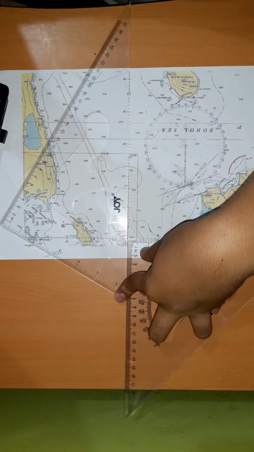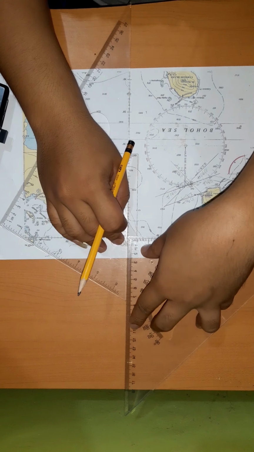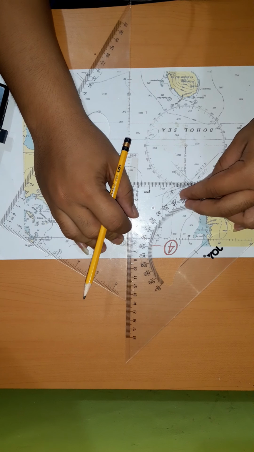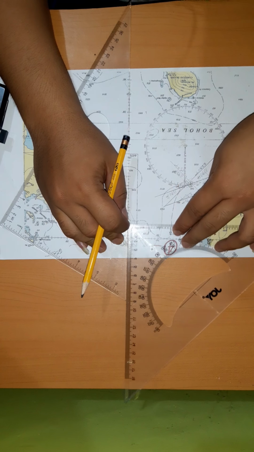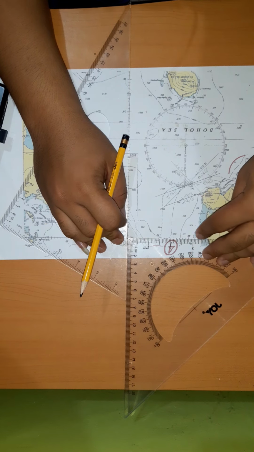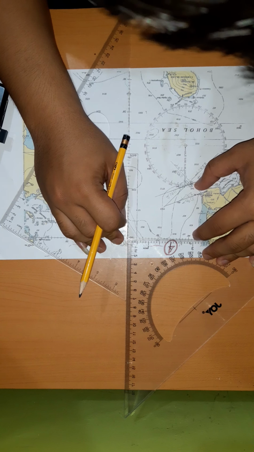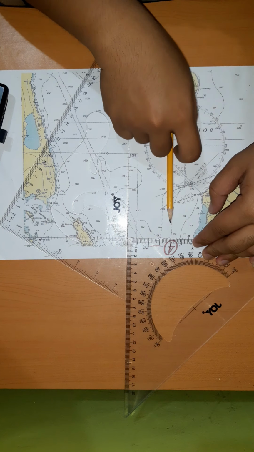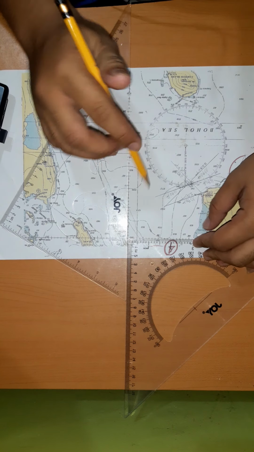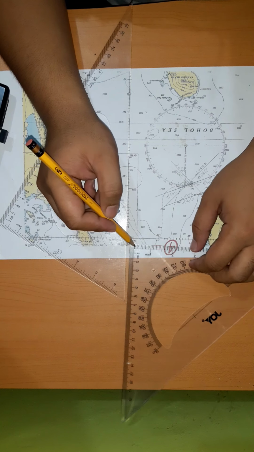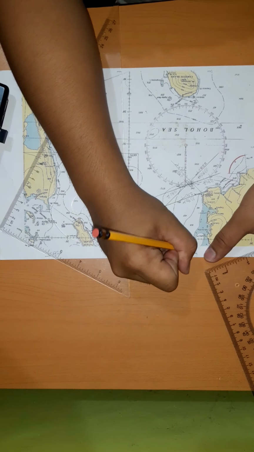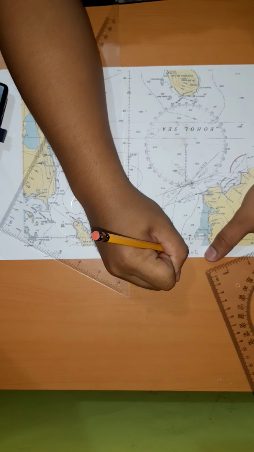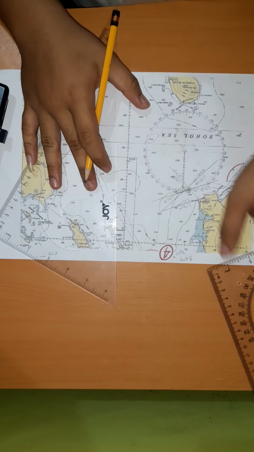We check again: going down, we find the fixed position, 40 is here, 38.5. Yes, 38.5, so we have 124 degrees and 38.5 minutes.